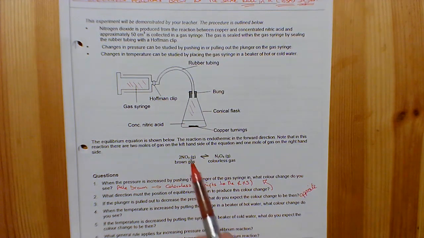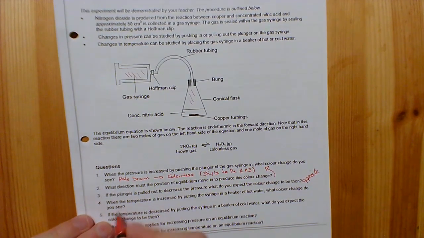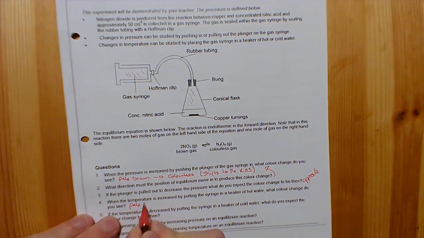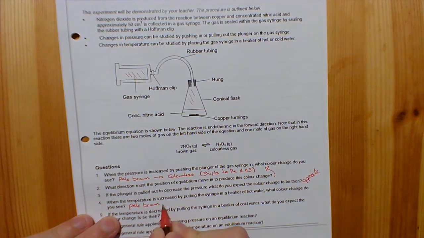Importantly, it would get a darker brown colour because it would now be shifting to the left-hand side and more of that NO2 is going to be produced. The other thing it says: when the temperature is increased by putting the syringe in a beaker of hot water, what colour change do we see? And we see again pale brown to colourless.